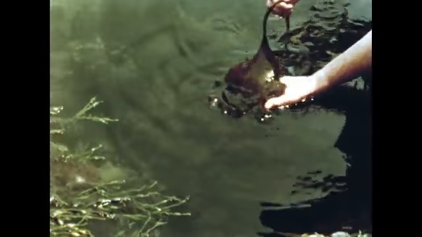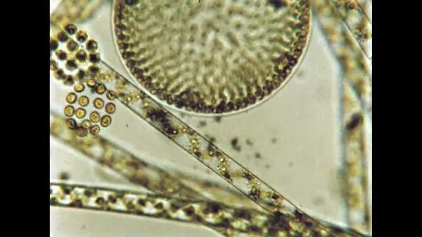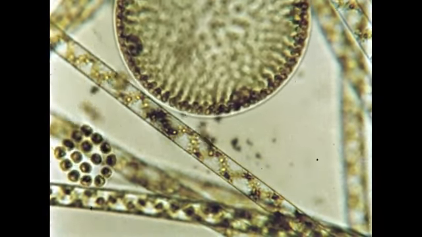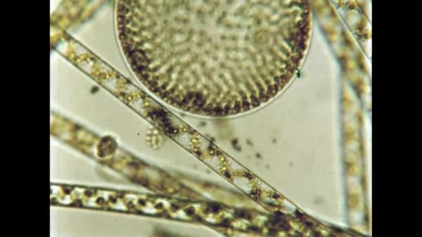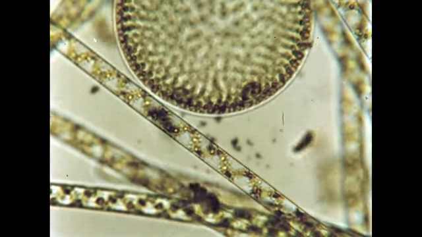The algae are the oldest and most widely distributed form of plant life. They range in size from the large ocean kelps to microscopic single-celled forms. A single drop of pond water may contain thousands of these simple plants.